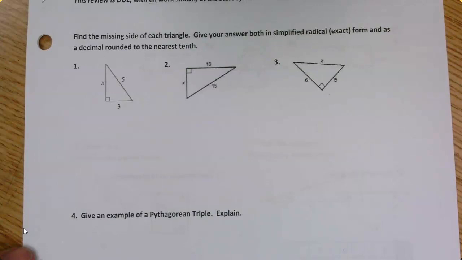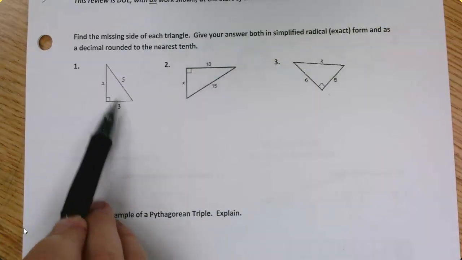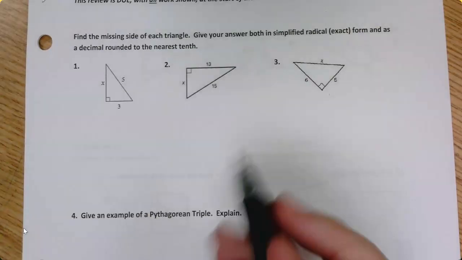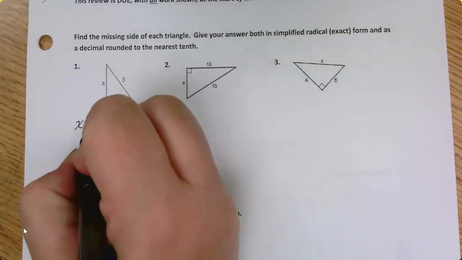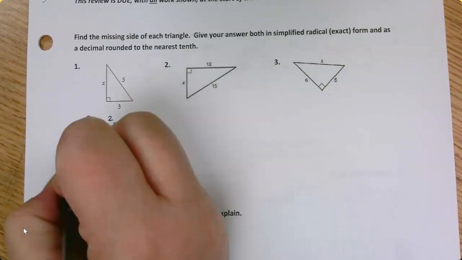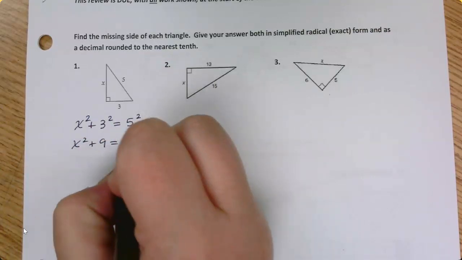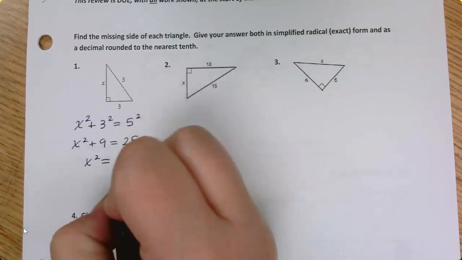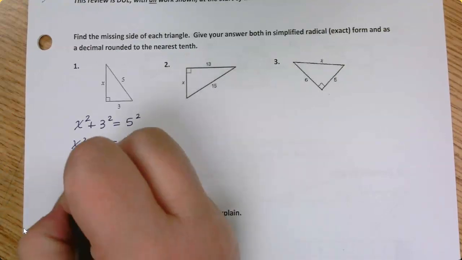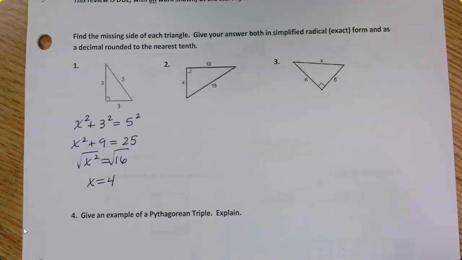For instance, in number 1 here, x and 3 are legs, and 5 is the hypotenuse. So it's going to be x squared plus 3 squared equals 5 squared. And so x squared plus 9 equals 25. Subtract 9 from both sides, and we take the square root, and we get 4.